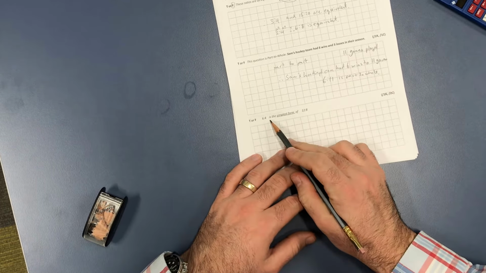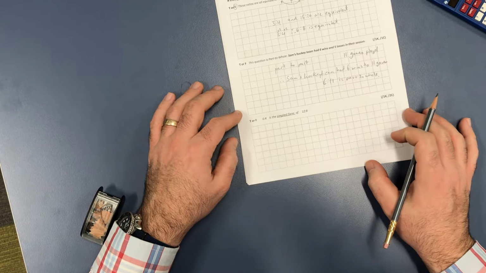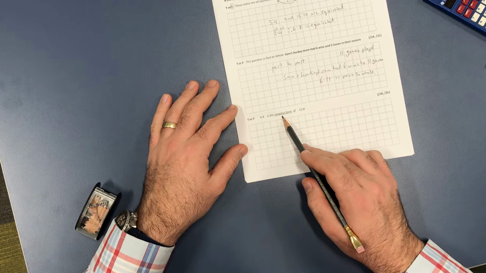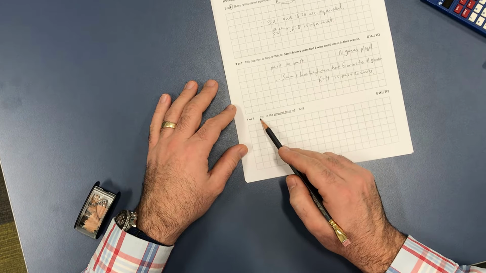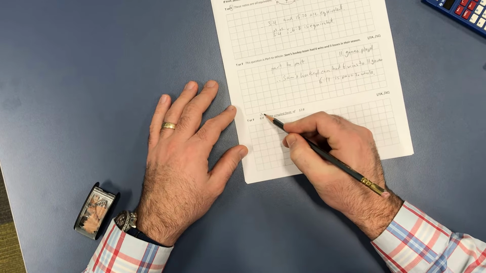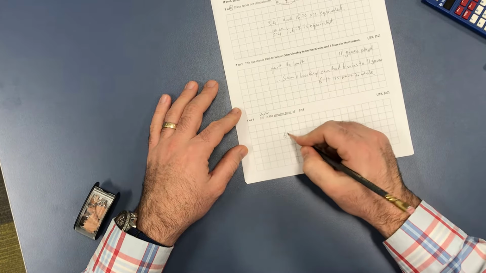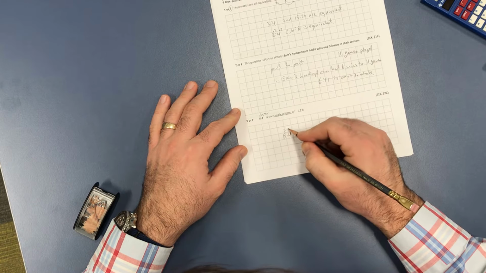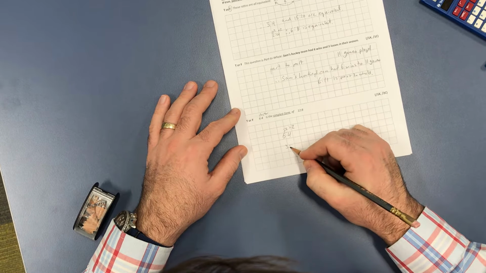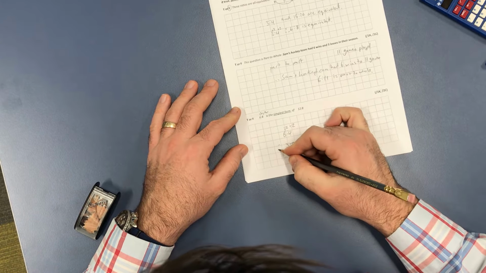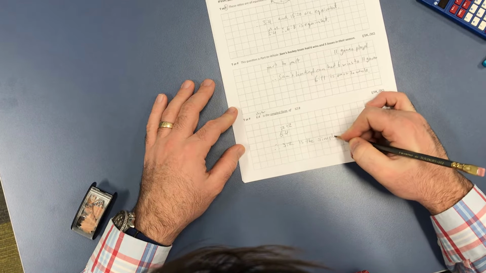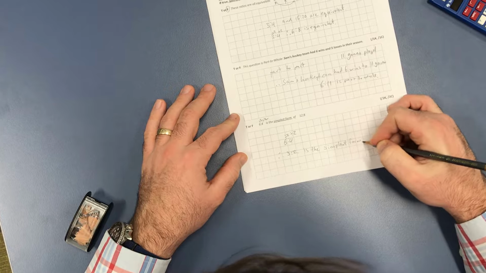Next up, 6 to 4 is the simplest form of 12 to 8. 6 to 4 is the simplified form of 12 to 8. It's not the simplest form, though. Notice that 2 is a factor of both of these numbers. These can both be reduced further. So 6 to 4, if you divide both terms by 2, can be simplified to 3 to 2. Therefore, 3 to 2 is the simplest form.